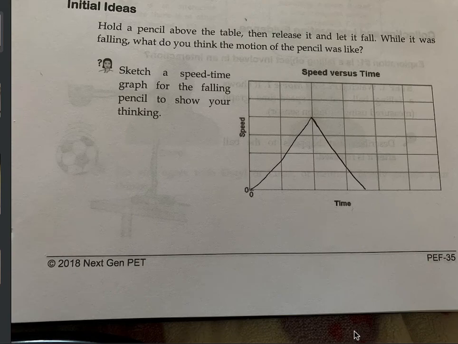Prediction questions for Unit PEF Activity 4. So first, we have on page 35 the graph. I tried to show that it goes up quickly and then immediately comes down.